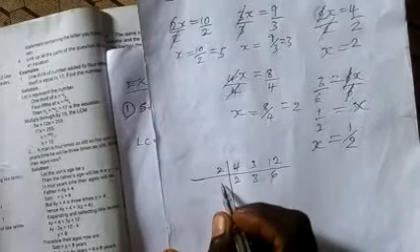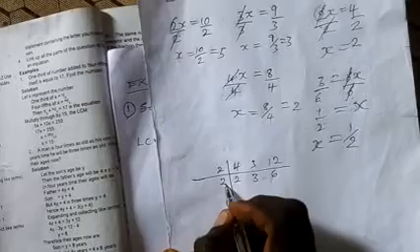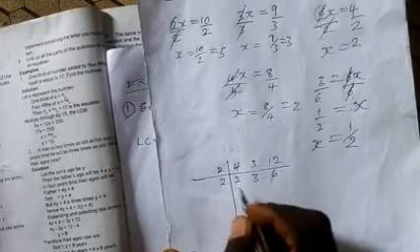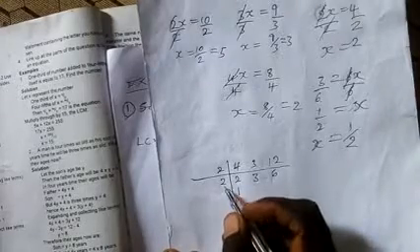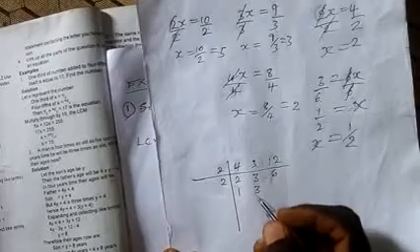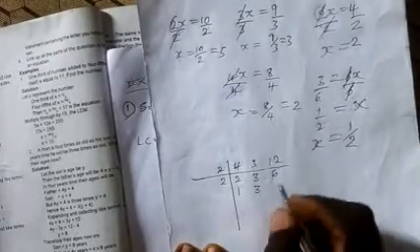Now let's go on. 2 can still go, right? We also put down 2 here. 2 divided by 2 will give us 1. 3 divided by 2 will still give us a remainder, so we bring down 3 as it is. We are not dividing it. 6 divided by 2 will give us 3.